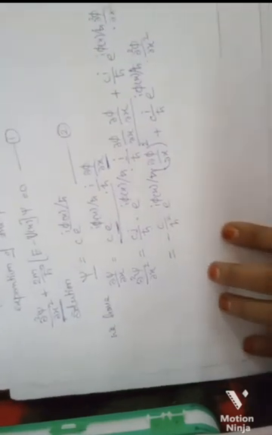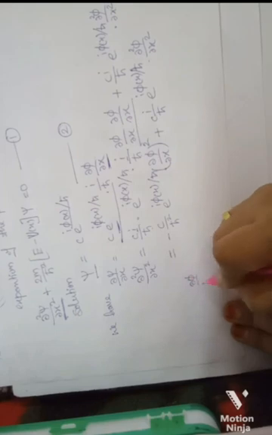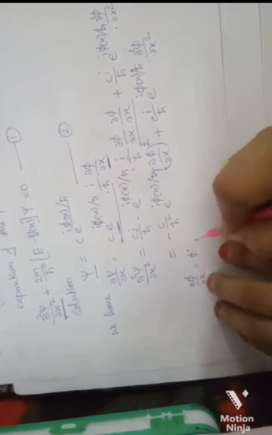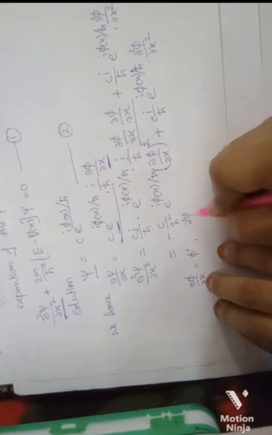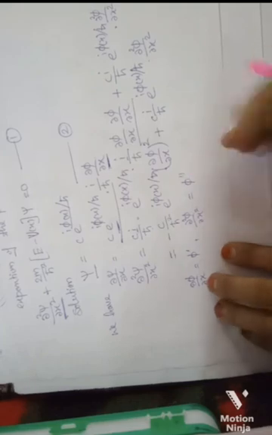Okay students, now what we will do, see here, ∂φ/∂x is equal to φ prime, and ∂²φ/∂x² is equal to φ double prime.